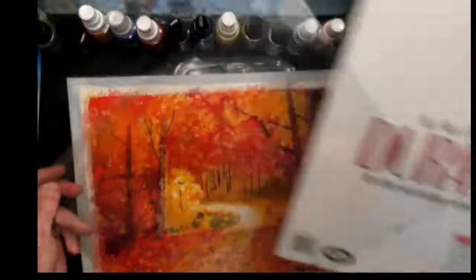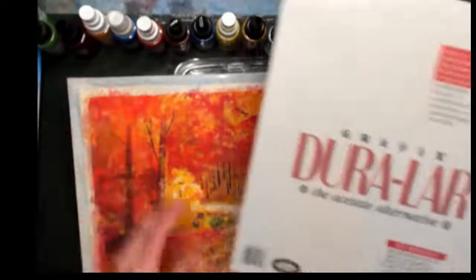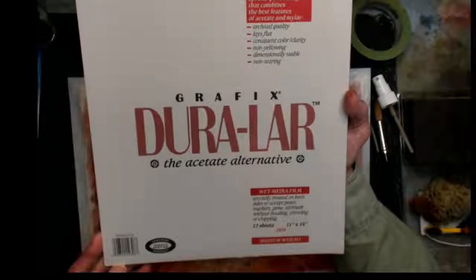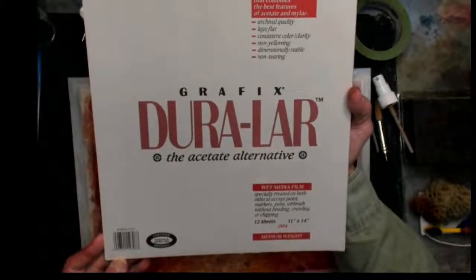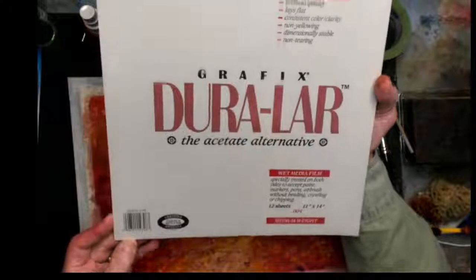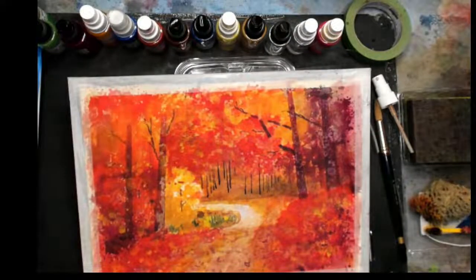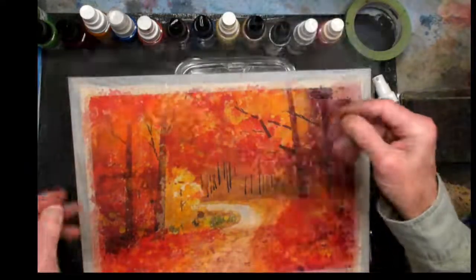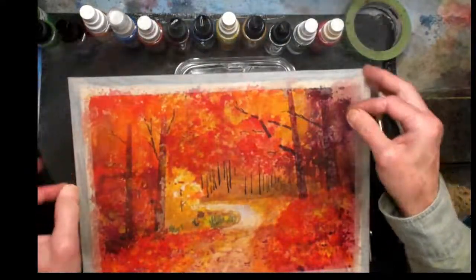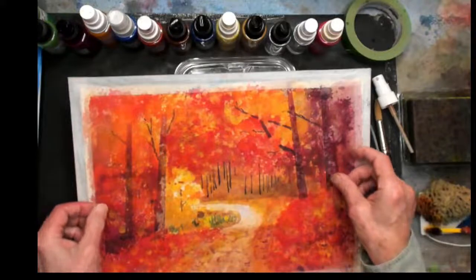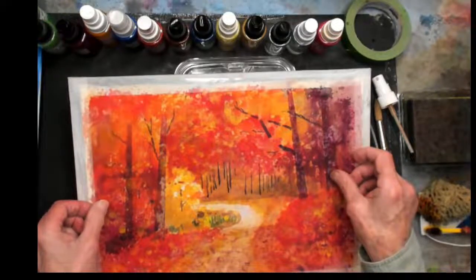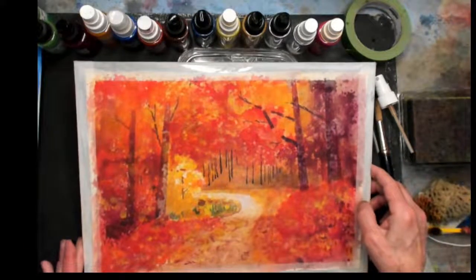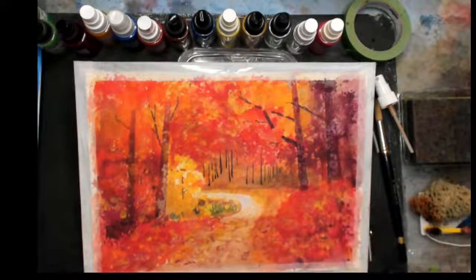So here's a piece of my Duralar that I took out of here. We sell it in single sheets on a website, everettswatercolors.com, and it's 11 by 14 size. But it's clear. It's a clear mylar, but it's made for watercolor. It's a wet media acetate. You can use acrylic on it or watercolors. But I want to demonstrate here how I could use this.